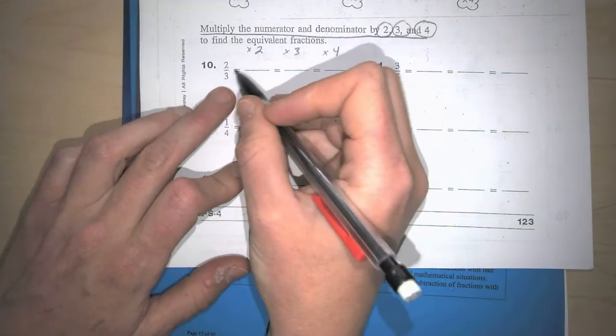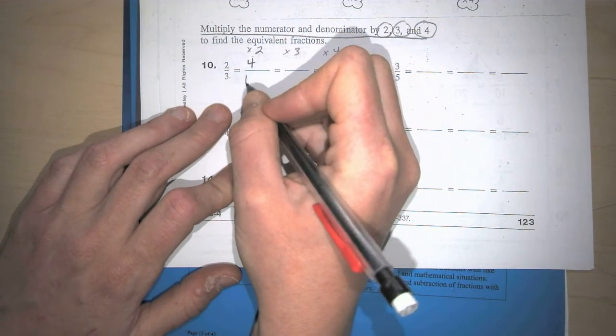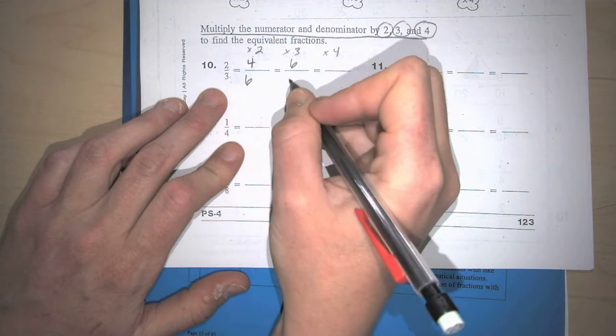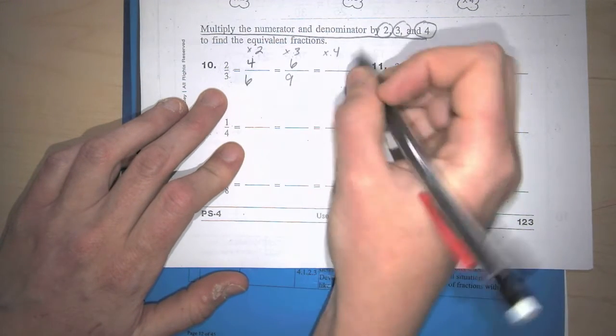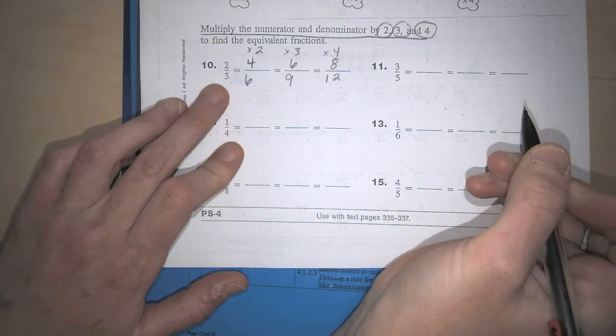So 2/3, multiplying both by 2. 2 times 2 is 4. 3 times 2 is 6. 2 times 3 is 6. 3 times 3 is 9. 2 times 4 is 8. 3 times 4 is 12.